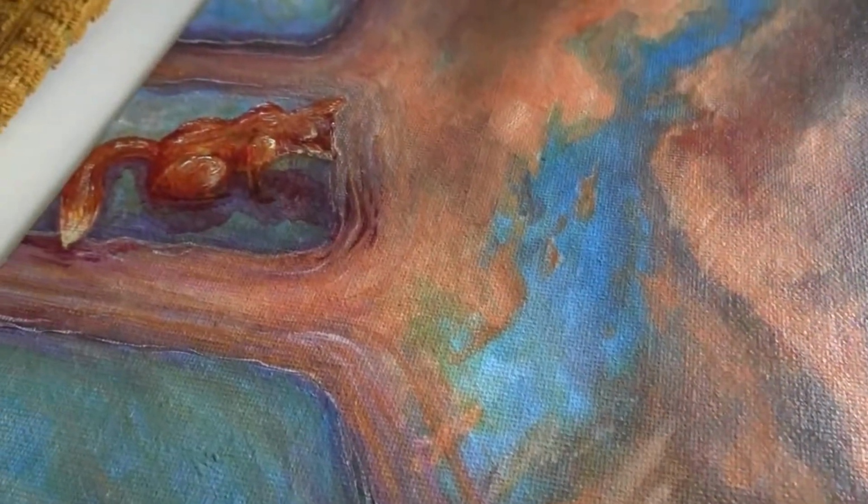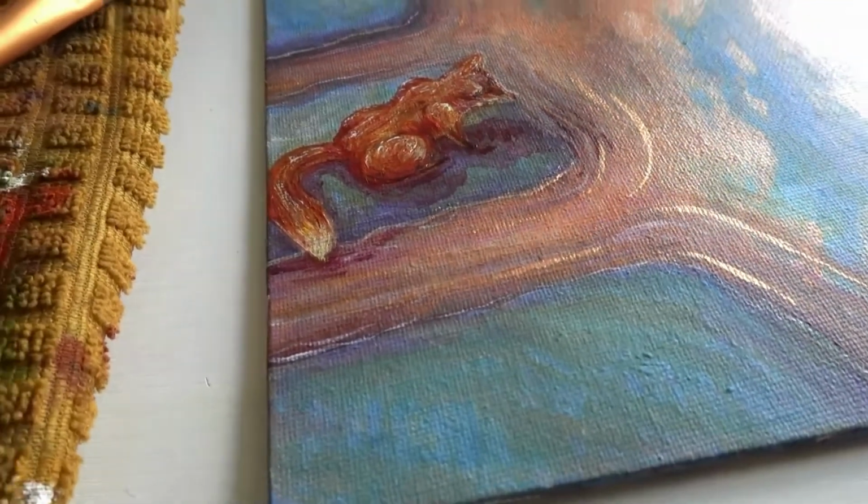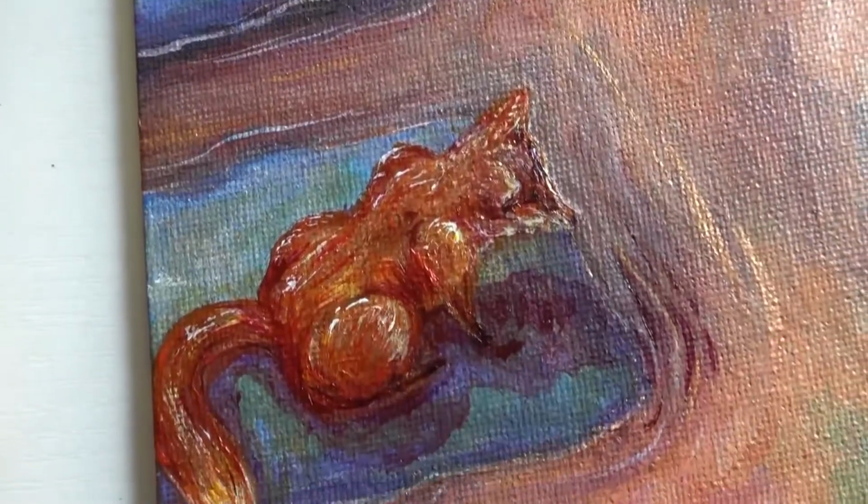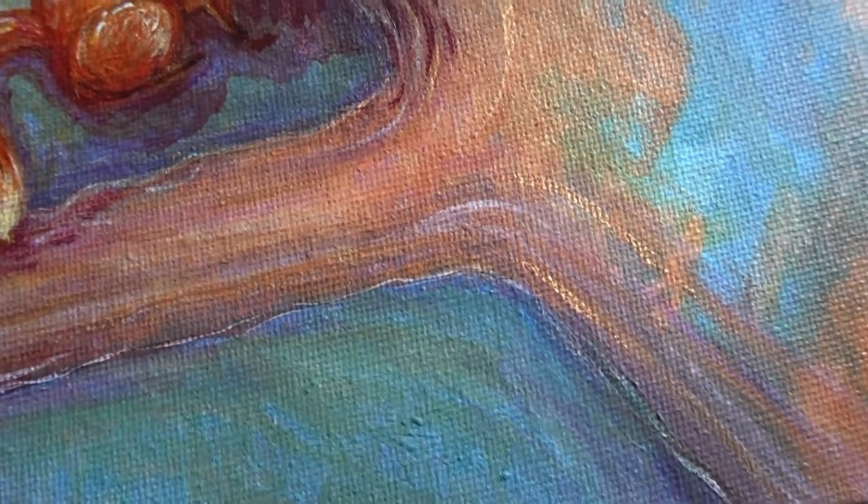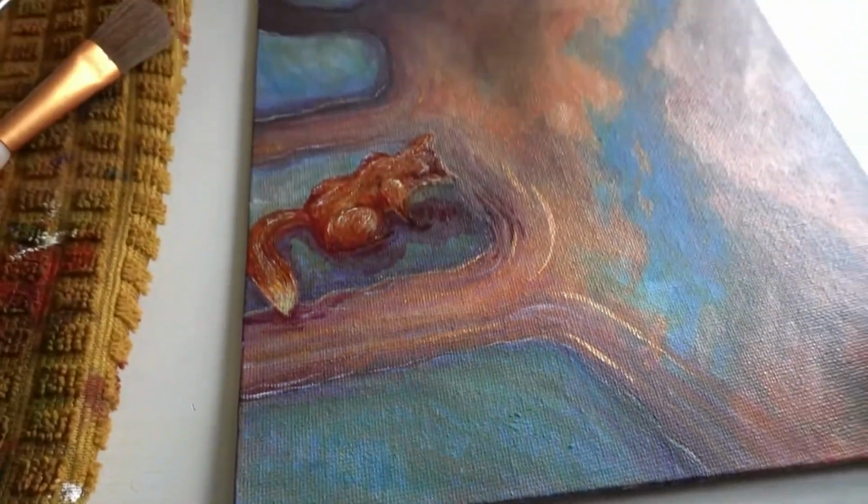I tried to navigate this painting as best as I could, and I think I did a really good job. I could have made some bad choices or stuck with the bad choices that I made initially. I am glad about how it turned out in the end.